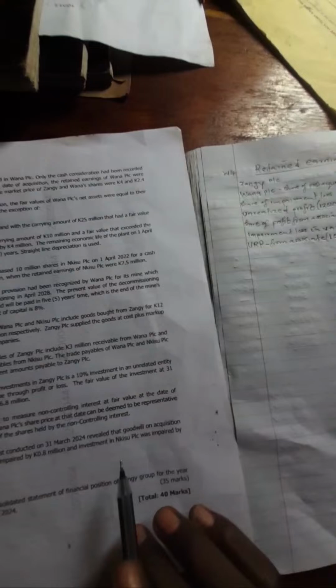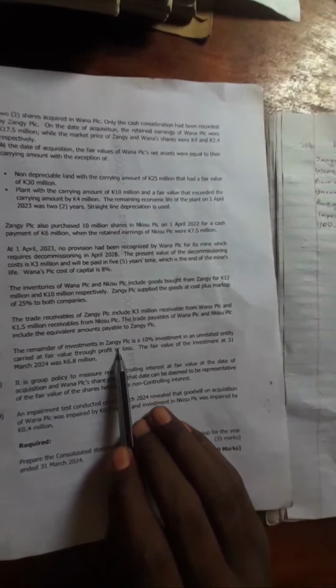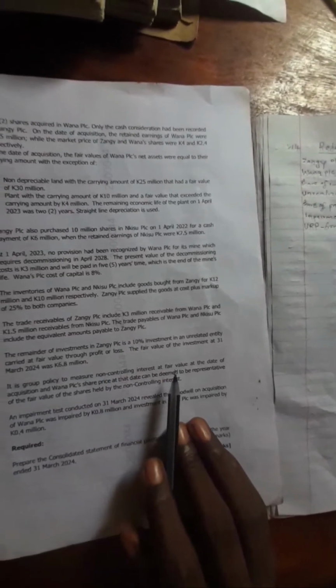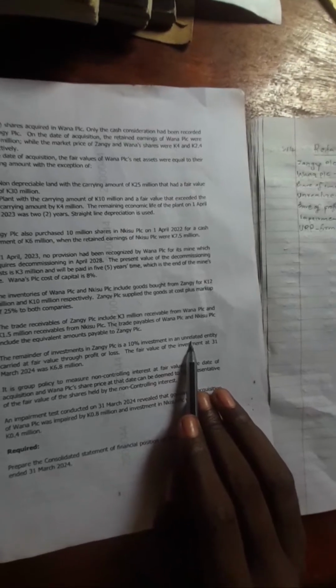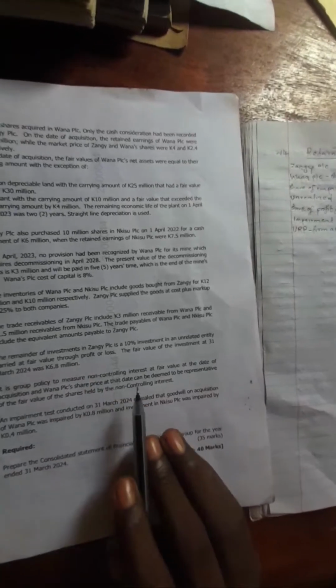So now we are not done yet, because you have seen this one here. There was this which we've been given here. The remainder of investment in Zinc PLC is 10% investment in an unrelated entity carried at fair value through profit or loss.